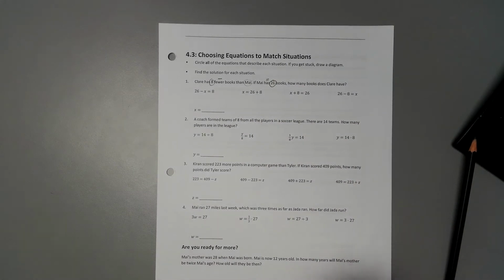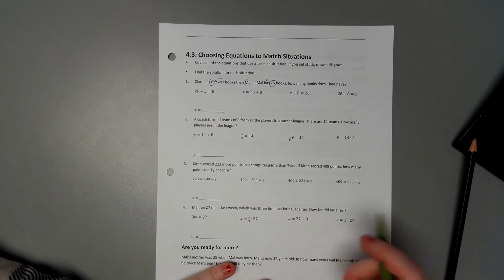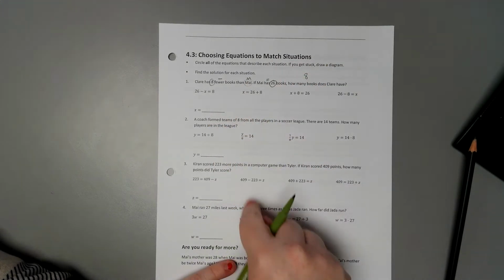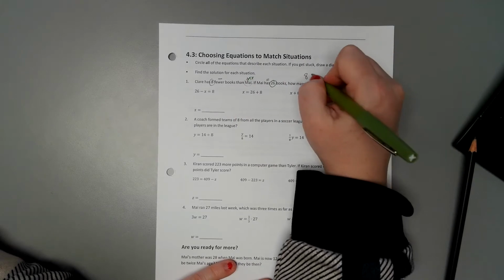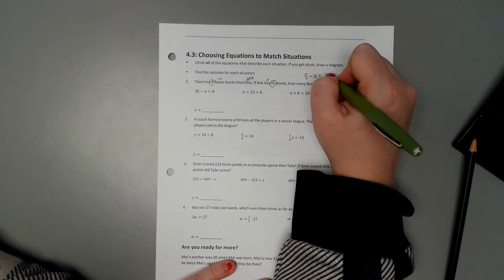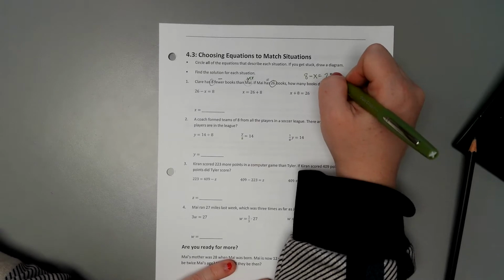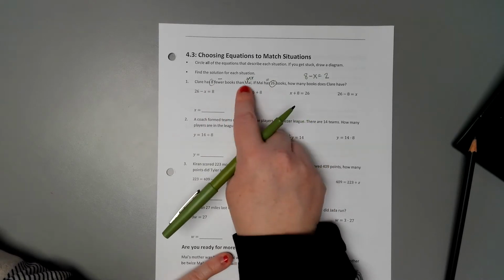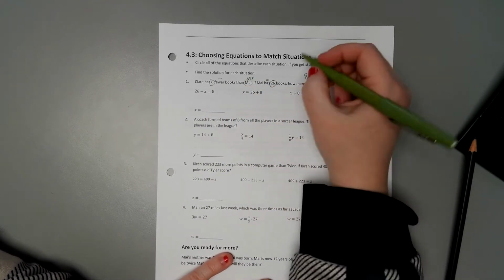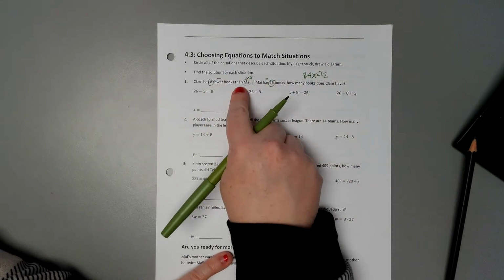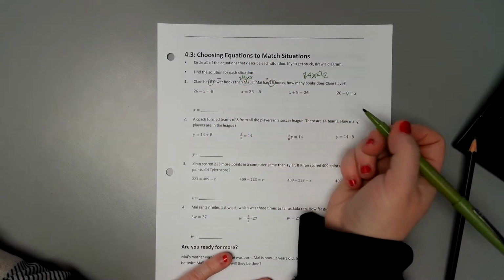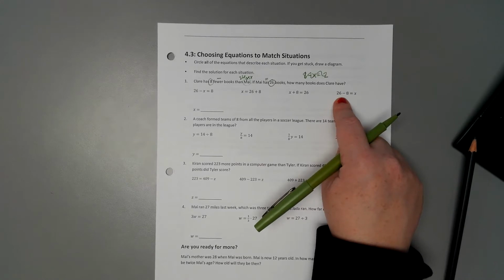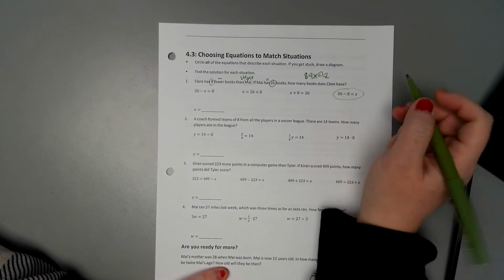So we have to figure out all of them that work. So I'm going to just do an M for Mia. Actually, maybe we'll do X's because these are all X's. Minus X equals 26. No. Mia has 26 books, so we don't have an X here. We have 26 minus 8, that would be the correct way to write it. So we have 26 minus 8 is how many books Claire has.